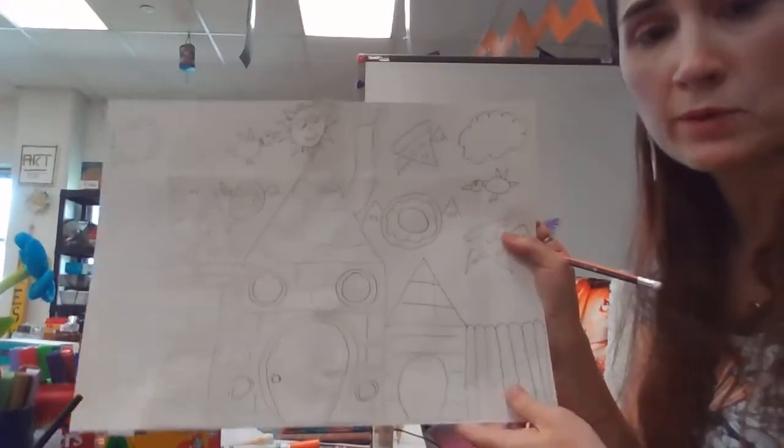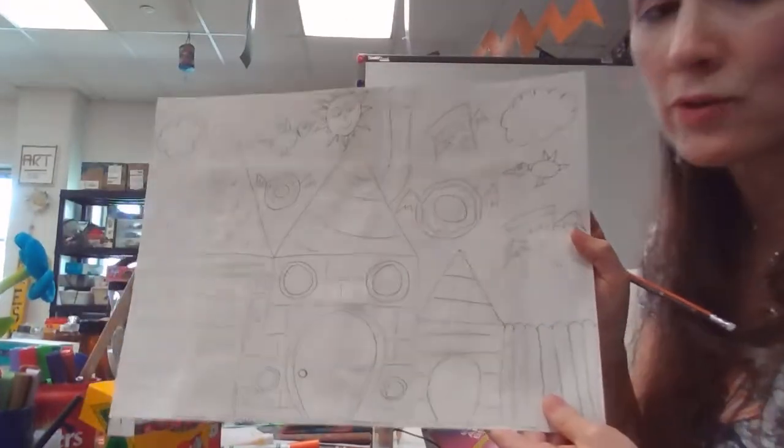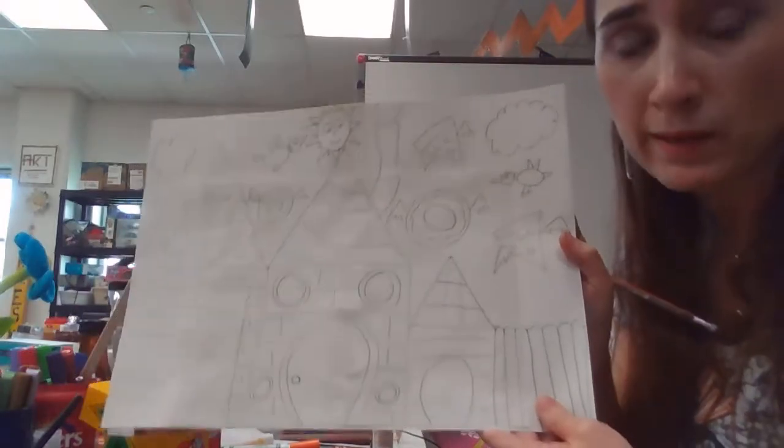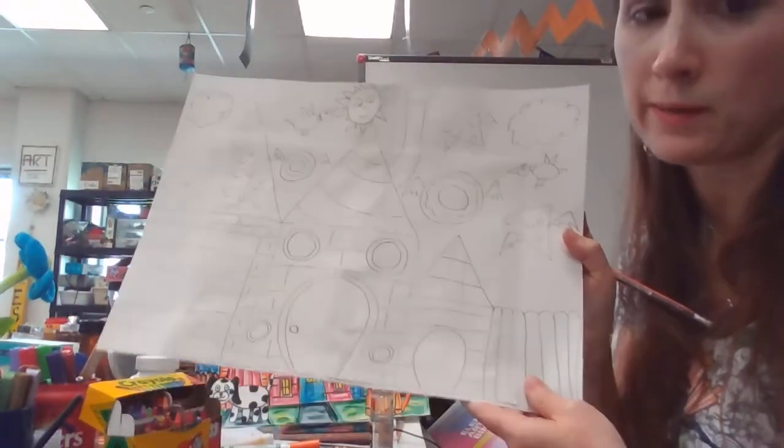If you have time, go ahead and trace it with a black crayon or a permanent black marker. Black crayon, permanent black marker.